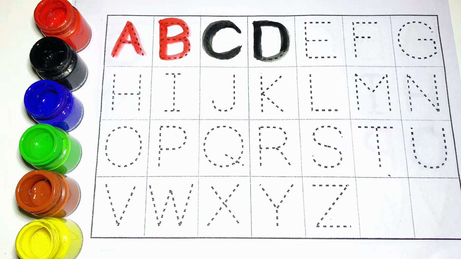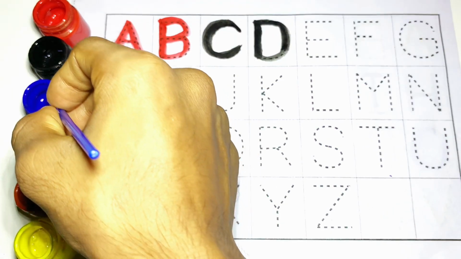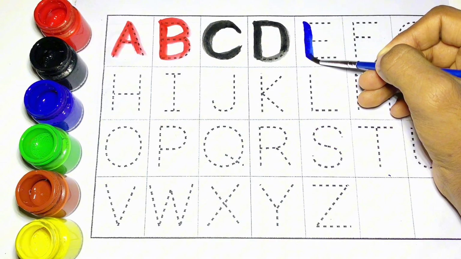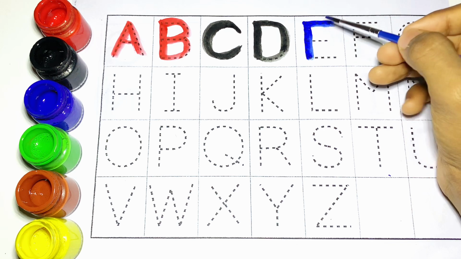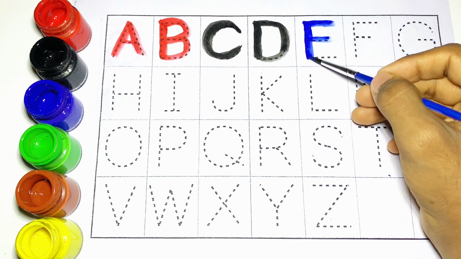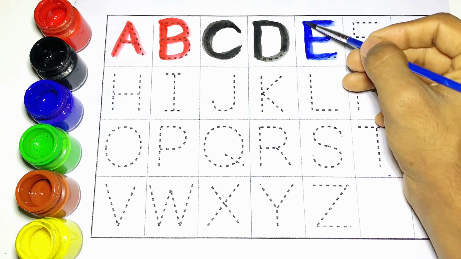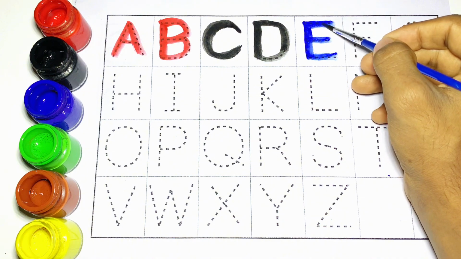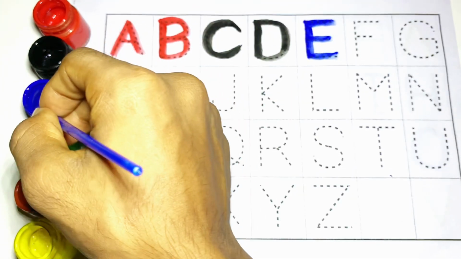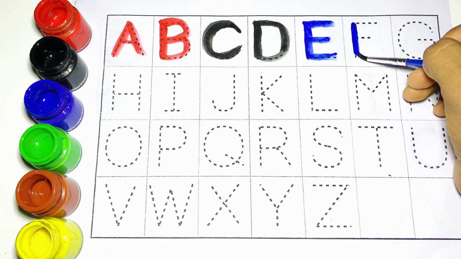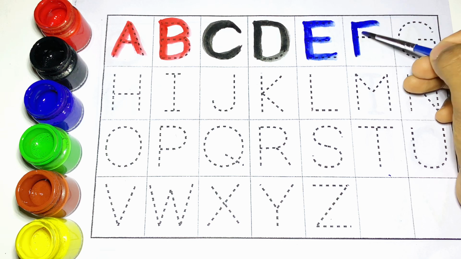Kids, now you draw E for egg, E for elephant, the alphabets of E, and use blue color. Kids, again use blue color and draw F for fish, F for fan, the alphabets of F.